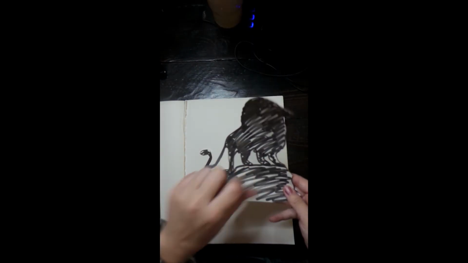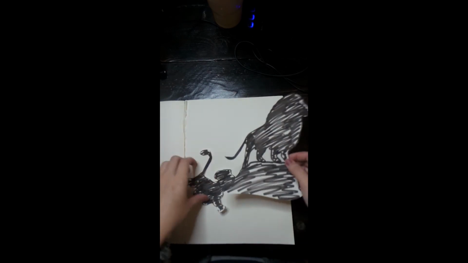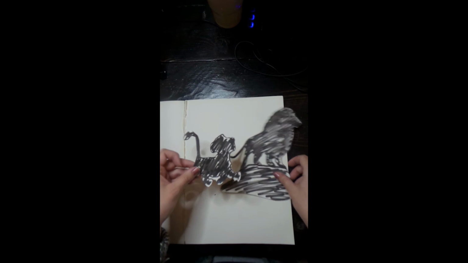I didn't cut in between the legs. That's bad. So you are going to take the time and actually cut in between the legs and all those details.